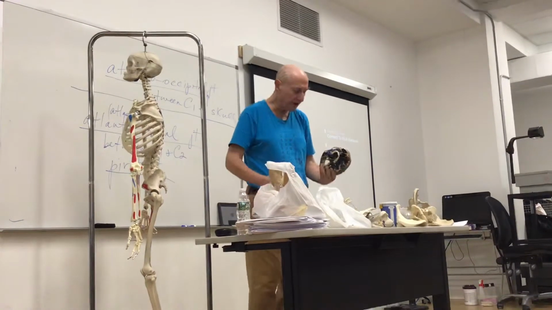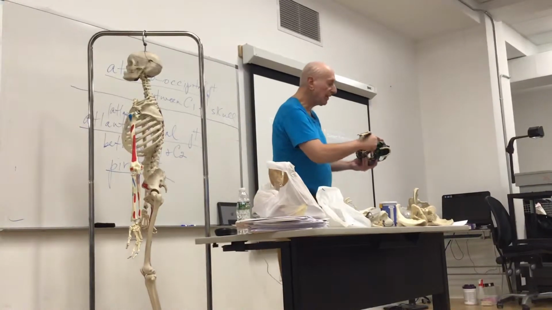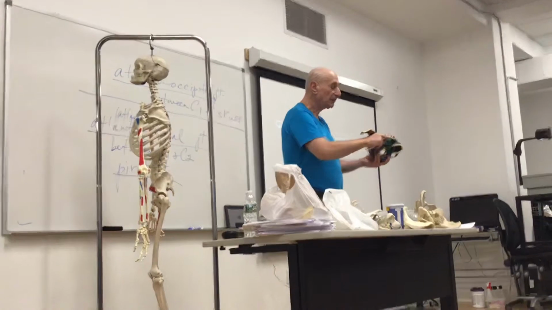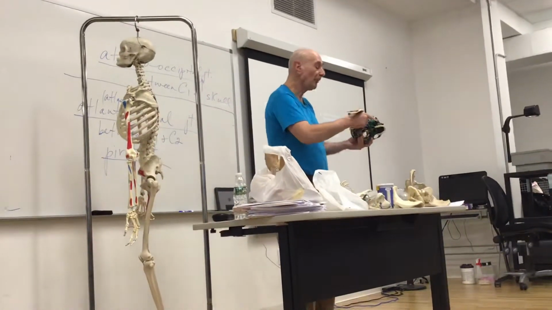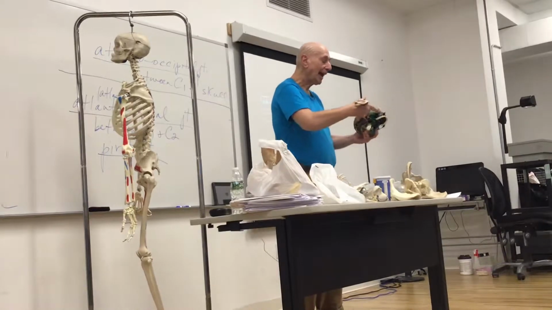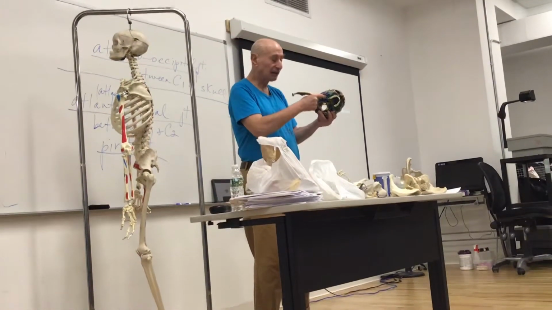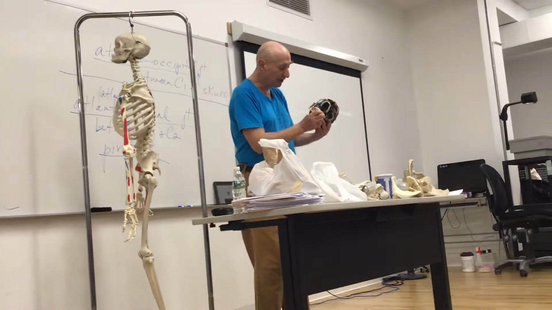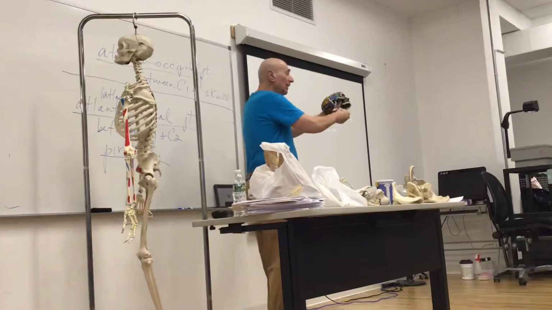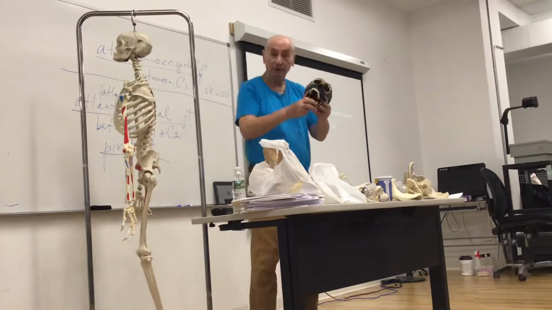Now the 2 articular features: zygomatic process articulates suture-wise with zygomatic bone to form zygomatic arch. So zygomatic process of temporal with zygomatic bone forms zygomatic arch. But the big one is mandibular fossa. This concavity articulates with the condyle on either side, the condyle of the mandible. That's the TMJ, temporomandibular joint.